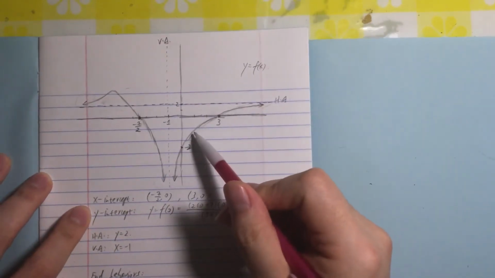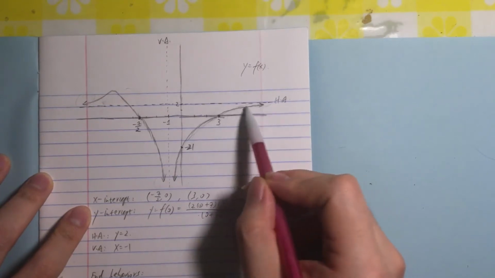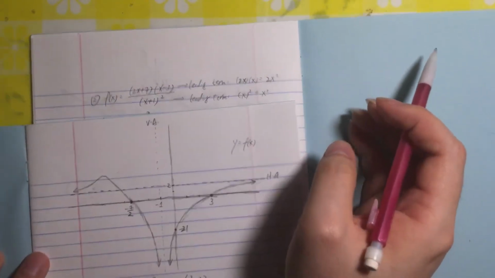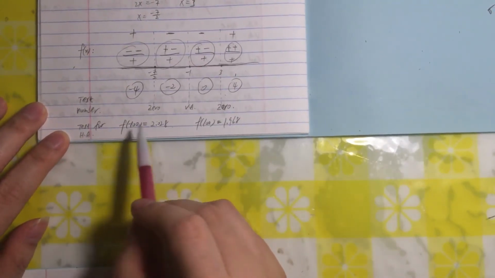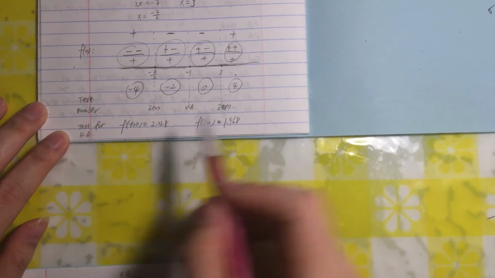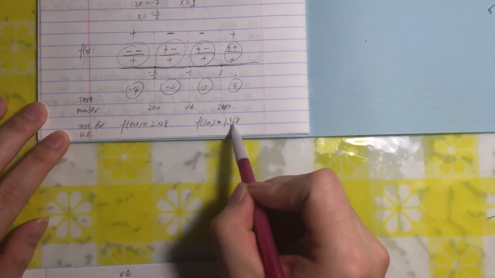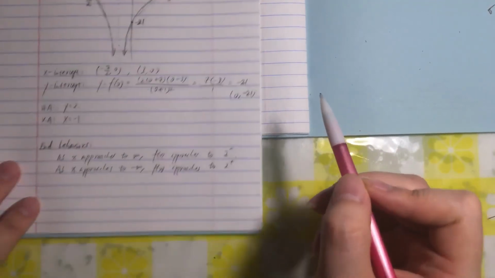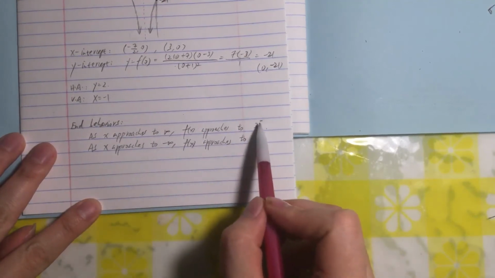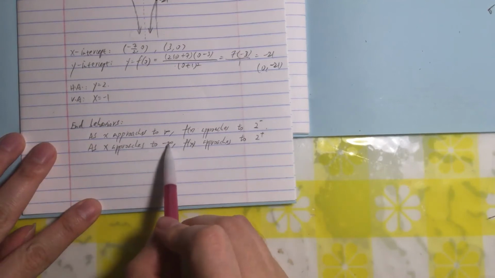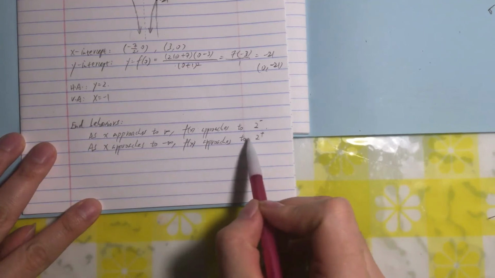As x approaches infinity, function f gets very close to 2 from below. We can find it from these two values here. When I plug in a very large negative number, f of x is a little above 2. When we plug in a very large positive number, f of x is a little below 2.